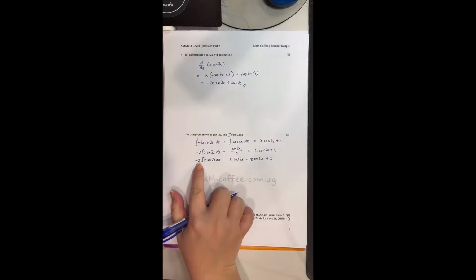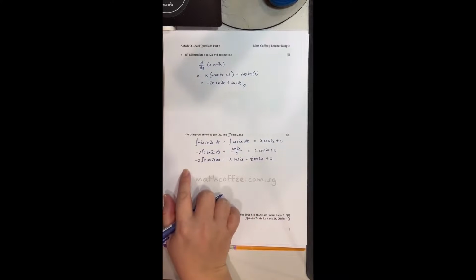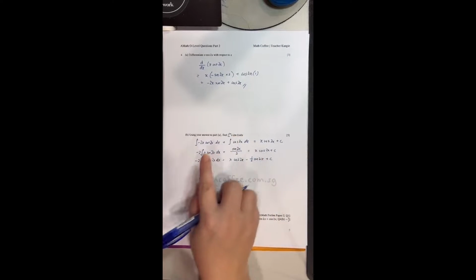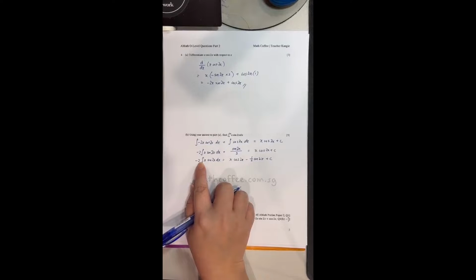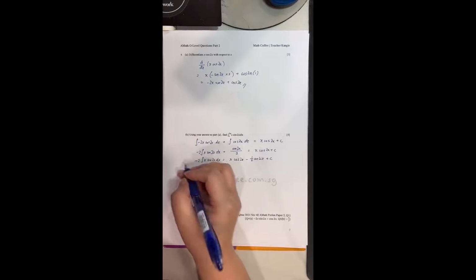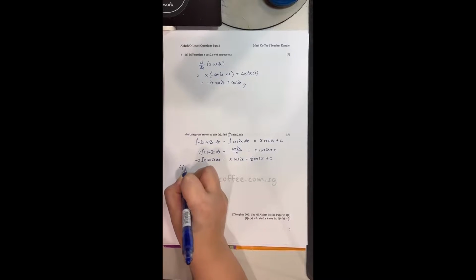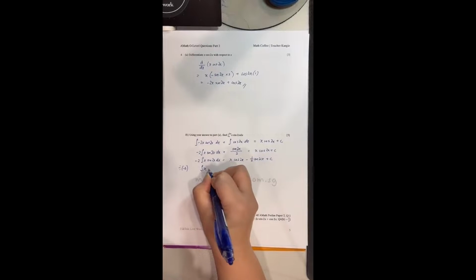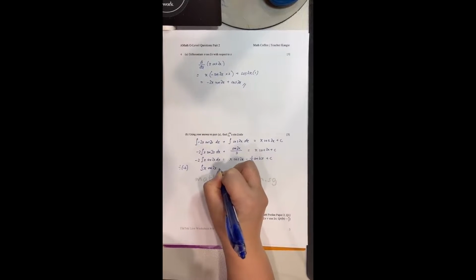Okay, still need to do one more step. Let's divide by negative 2. Why divide by negative 2? Because look at the question. They asked me to integrate x sine 2x, which is 1x. Currently what I have is minus 2, so I need to change this to 1. So what I'm going to do is divide by negative 2. So divide by negative 2, now I have integrate x sine 2x dx.